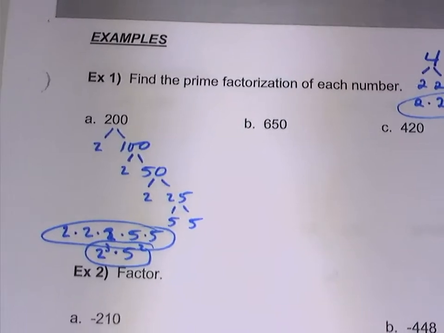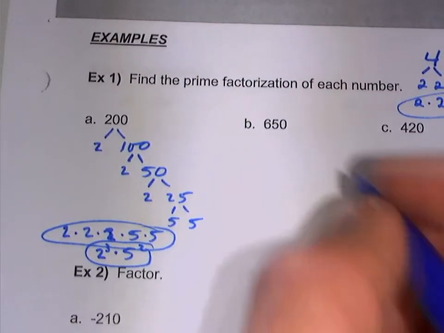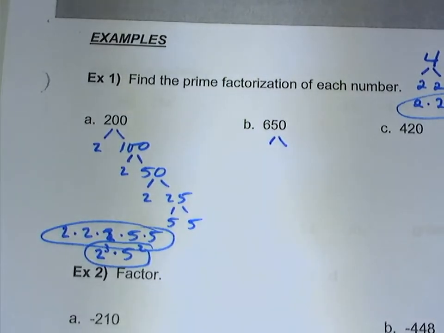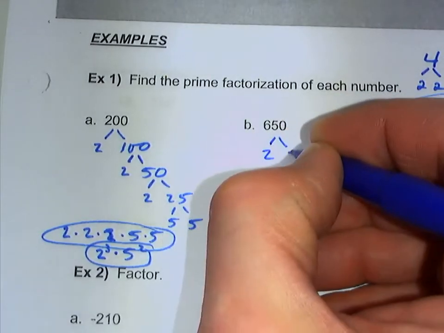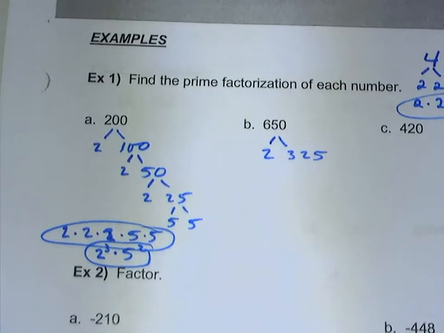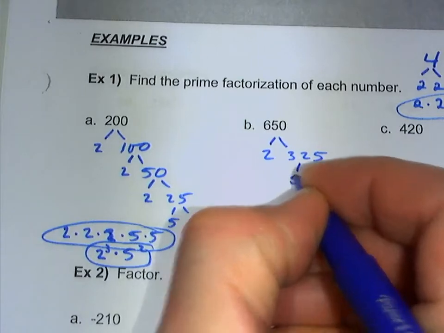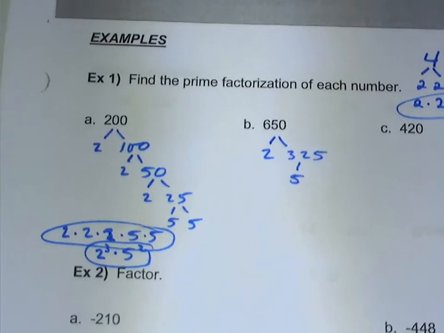All right, so let's hop on over to 650. We don't need to do all these today. So I take my calculator, 650. I go ahead and divide by 2 and you get 325. Now if it ends with a 5, it's always divisible by 5, right? So go ahead and divide by 5. This is where you need your calculators out. What's 325 divided by 5? What do you guys get? 65.